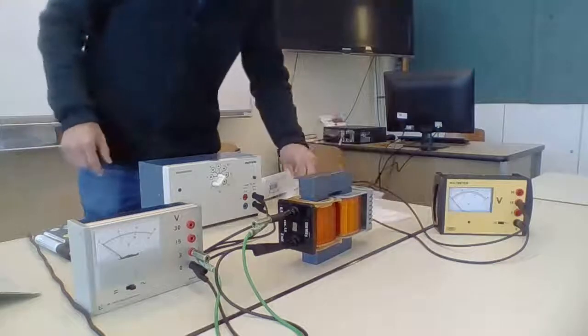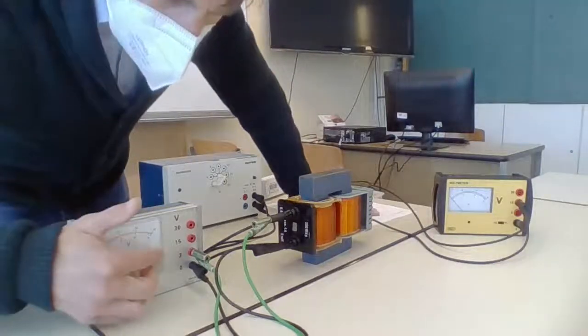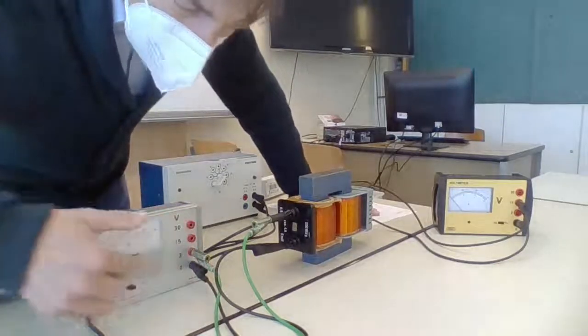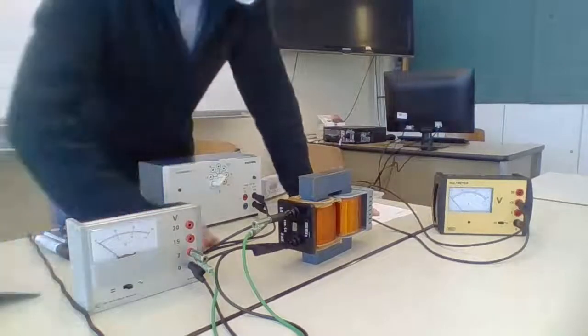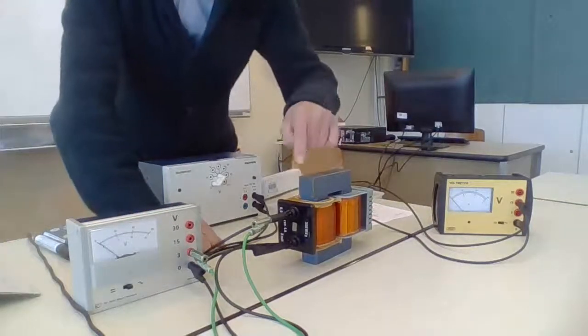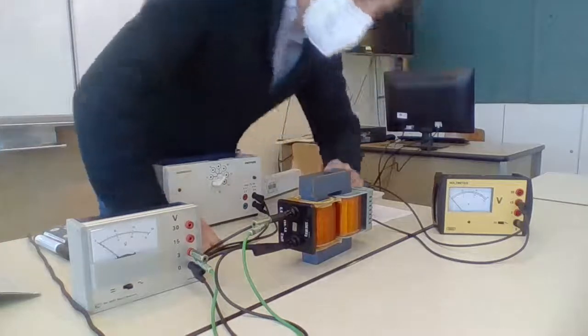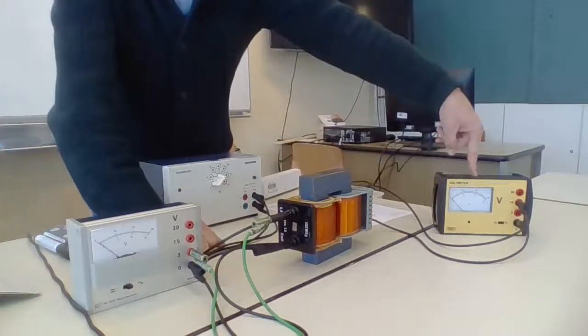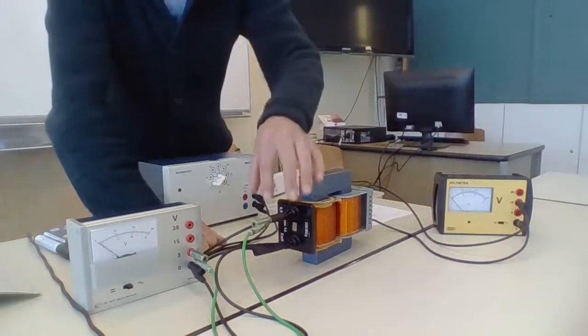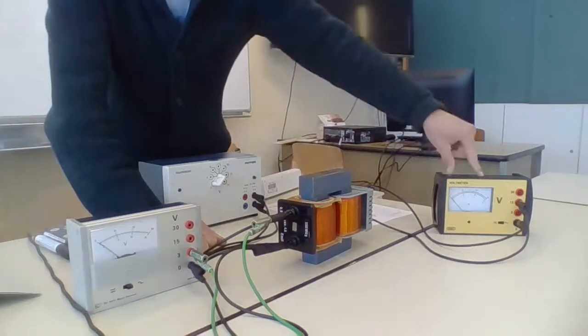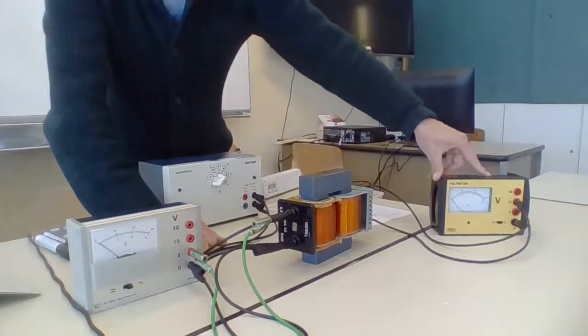I got 2 volts coming in. Here we go. My voltmeter is set for 1, 2, 3. So I should be at 2. On the other side, I've got a 1 to 3 ratio. So predict what should it be over here. I got 2 volts coming in, 1 to 3 ratio. What should it be over here?